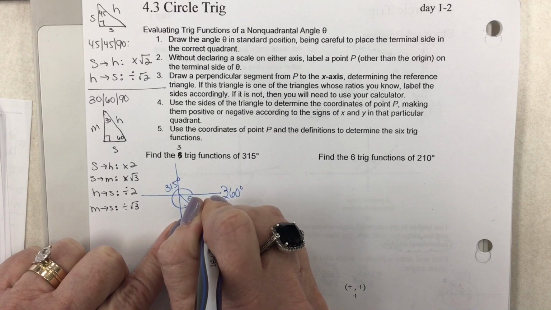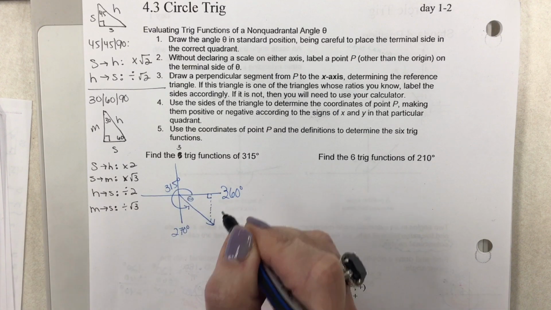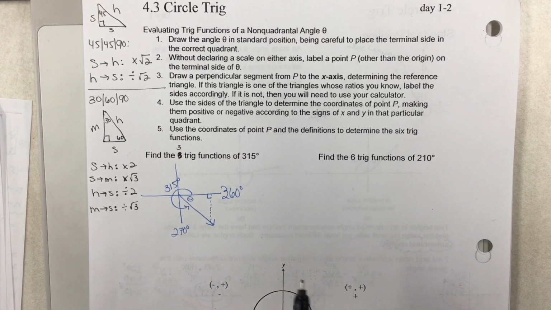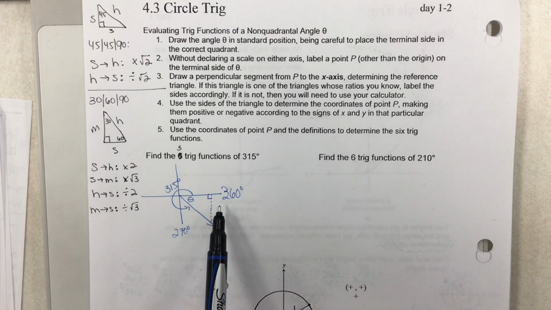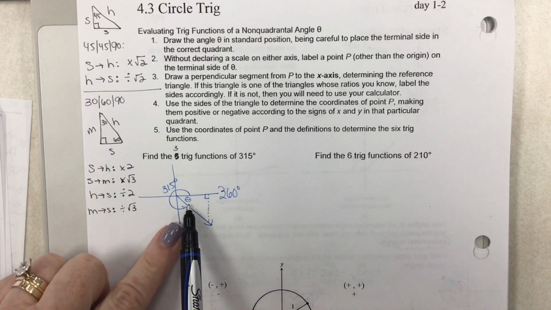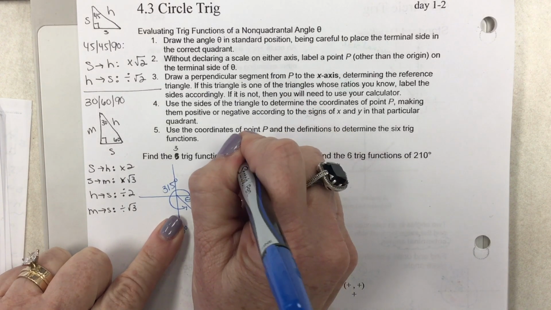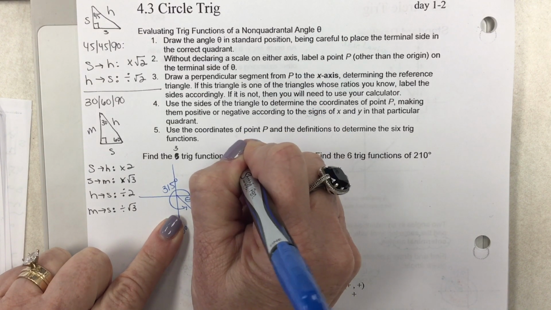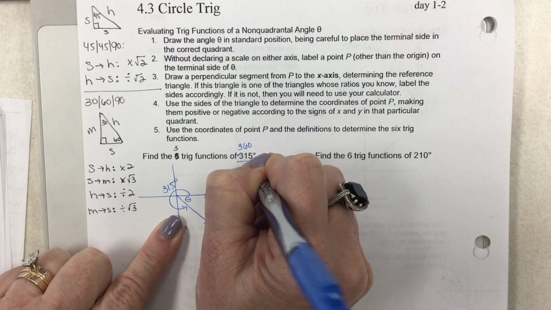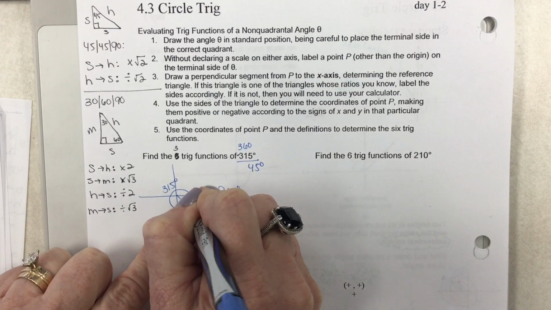And so I make myself a right triangle up to that x-axis, never, ever to the y, always to the x. And that reference angle is what I'm curious about. So I'm going to take 360 minus 315, and I get a 45-degree angle.